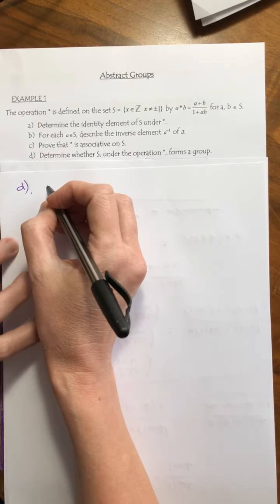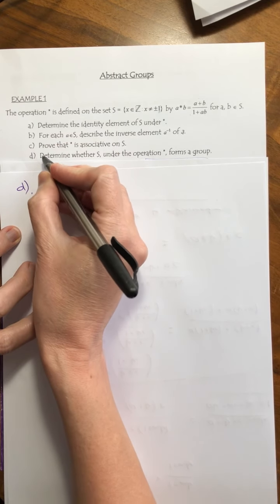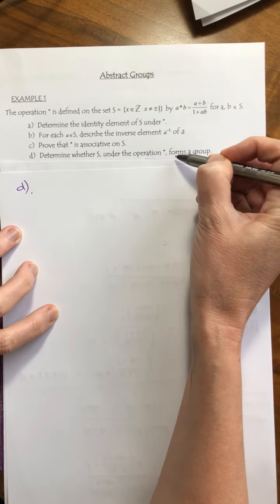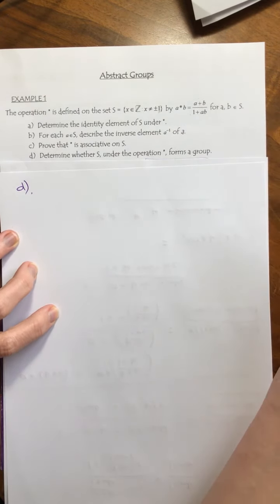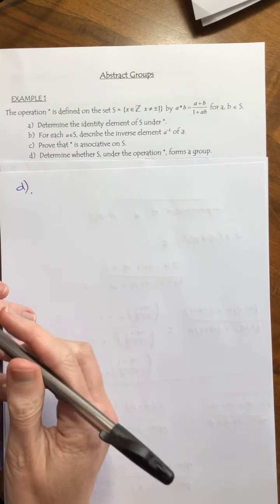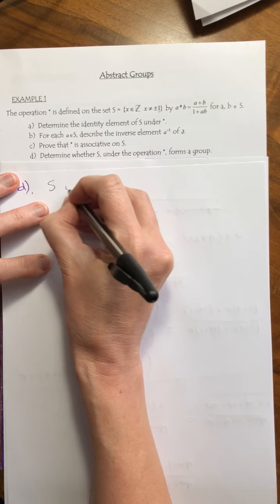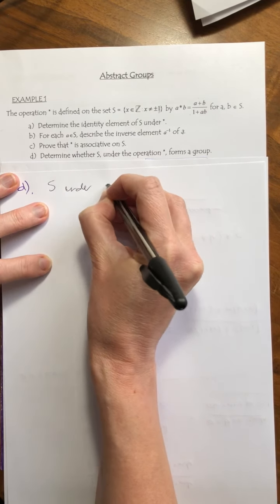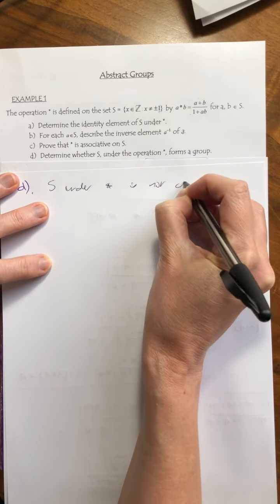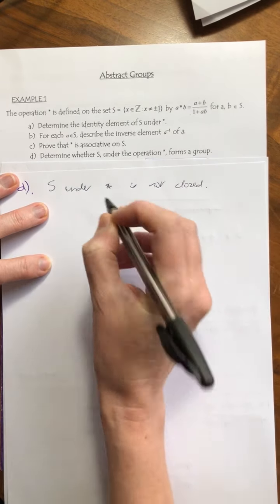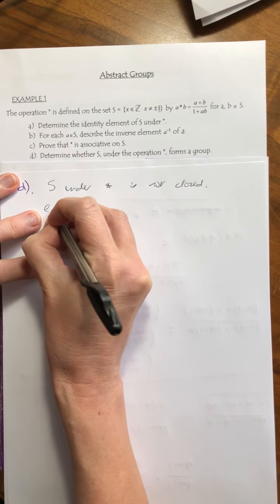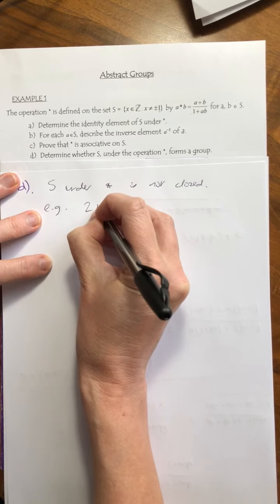So remember, to prove that something's a group, we have to show all of those things. To prove that something isn't a group, we are just essentially looking for a counterexample. We can see that the set S under star is not closed. Of course, that wouldn't be enough. You have to show a specific example.